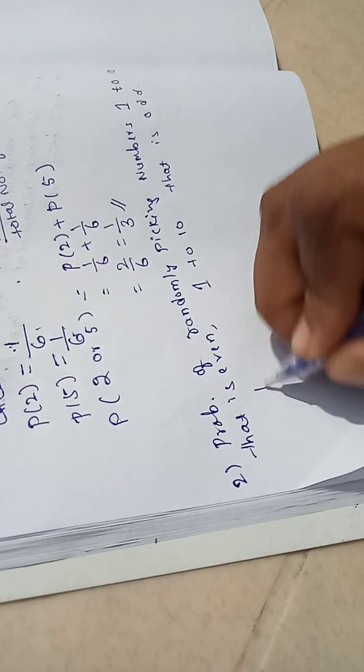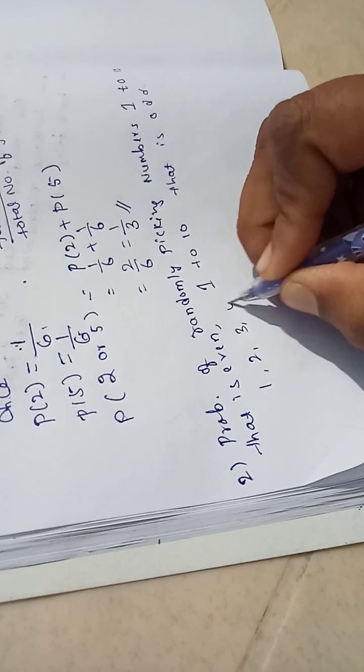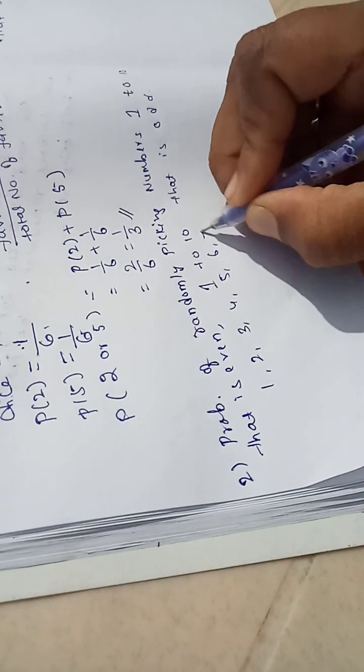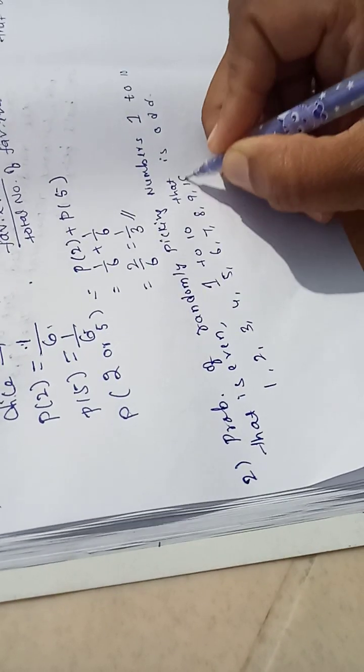So 1 to 10: 1, 2, 3, 4, 5, 6, 7, 8, 9, 10.